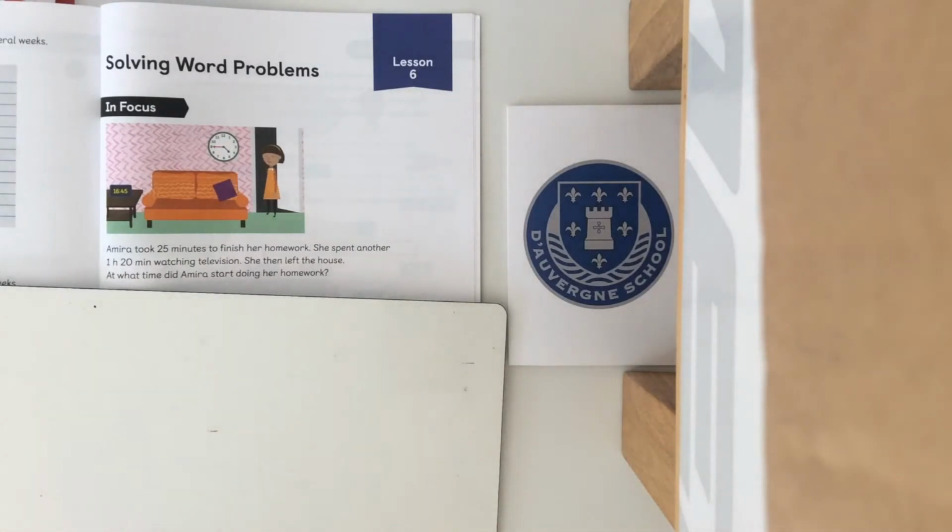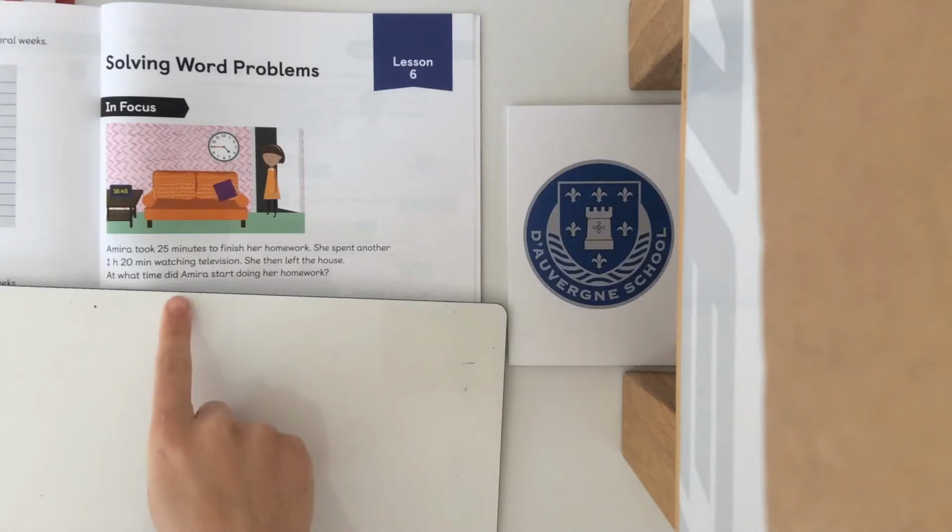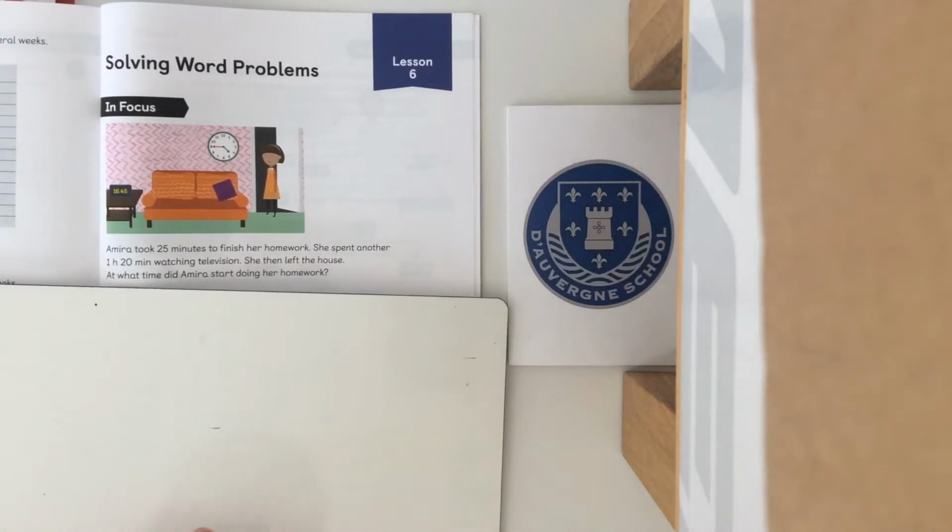What is the problem then asking us to do? If we've got all of that information, what do we need to do with it? We need to work out when Amira started her homework. So we know what time she left the house. We know how long she was doing things in between, but we want to know what time she started her homework. So what's the first thing we should do? I want you to pause the video now and see if you can give this a good go.